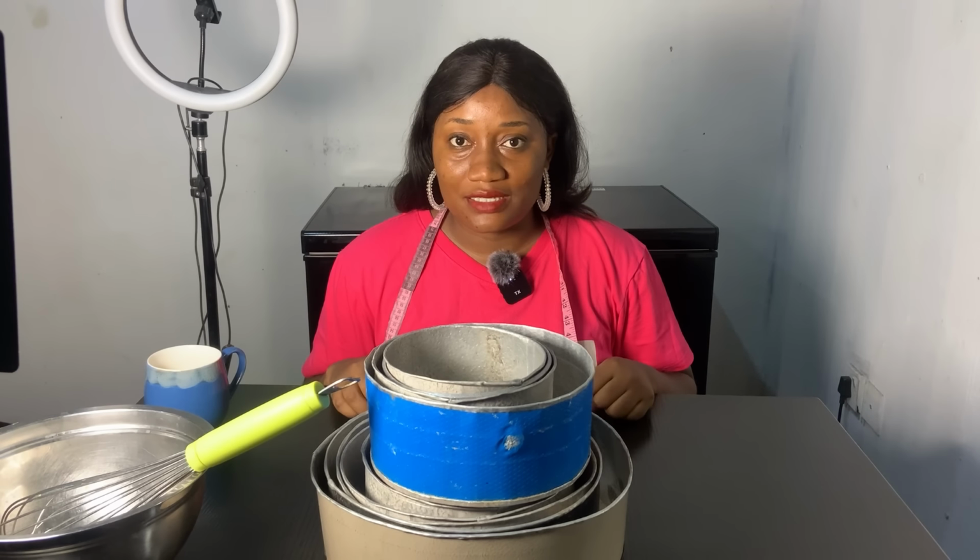Then in my next class, I will teach you how to get the amount of fondant icing that will be able to cover your 6 inches cake, 2 layers, even your butter icing. I will show you the method I use in order to get those things. Now, first of all, let's get right into this class.